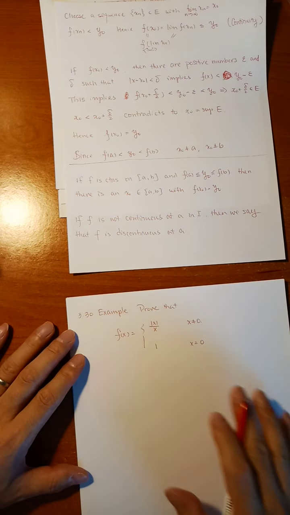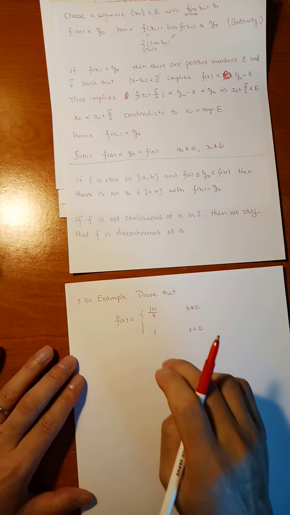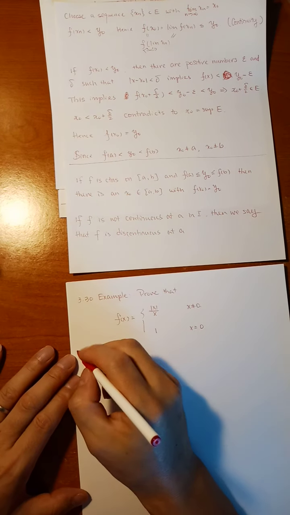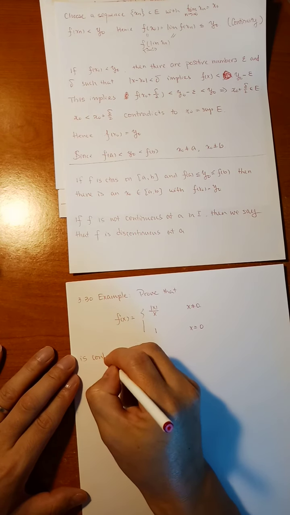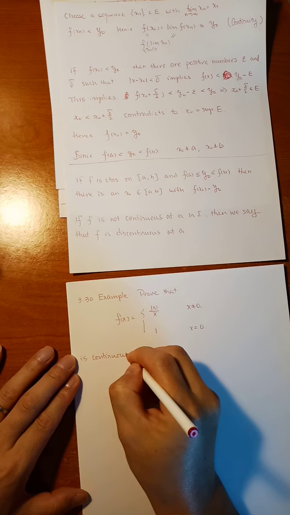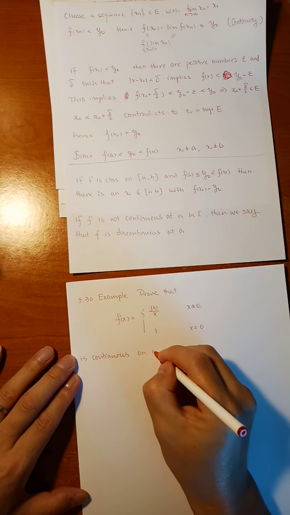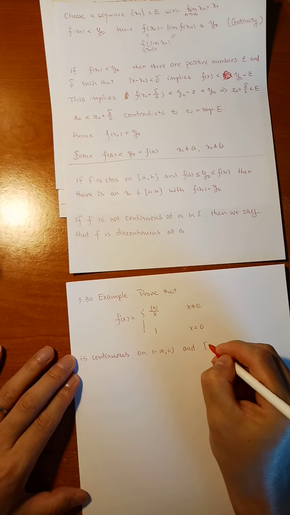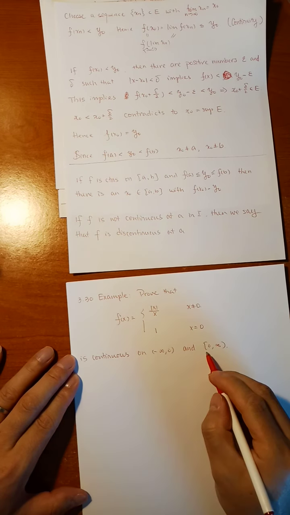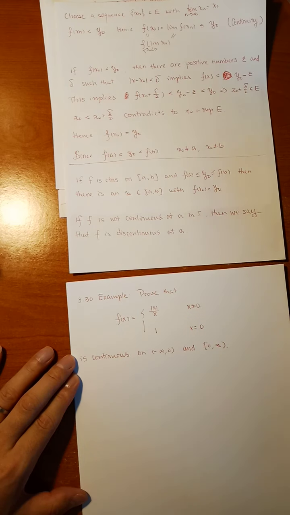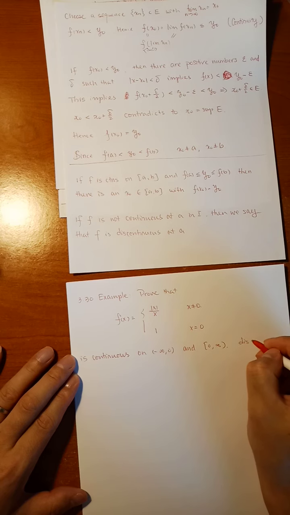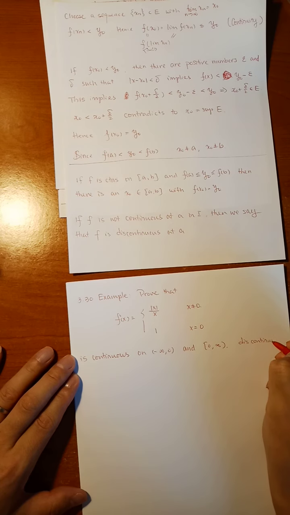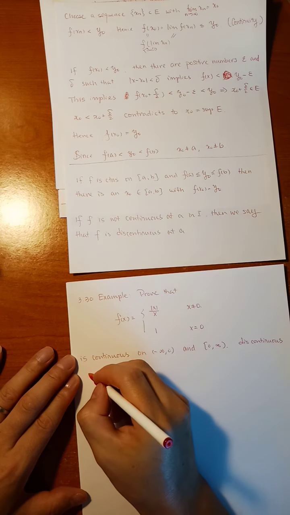In the book they just use 1. And then prove this function is continuous on negative infinity to 0 and 0 to positive infinity. Here the closed interval means it's continuous from the right hand side, but discontinuous at 0.